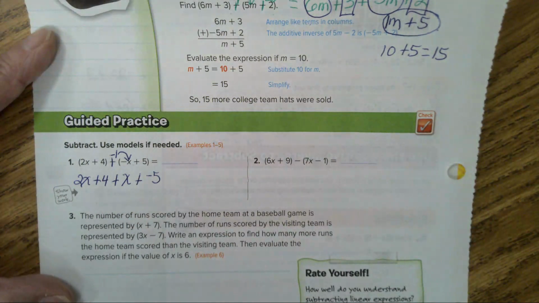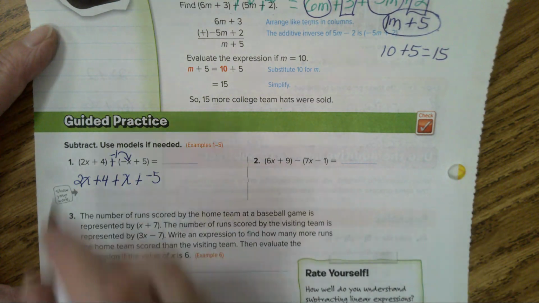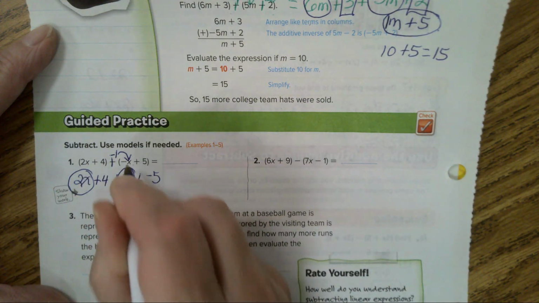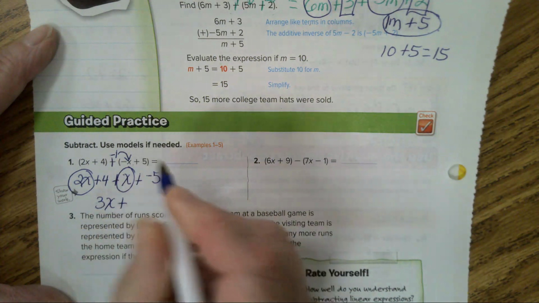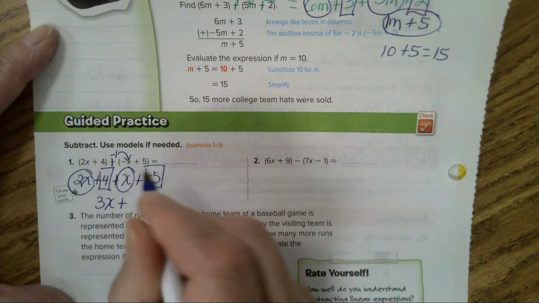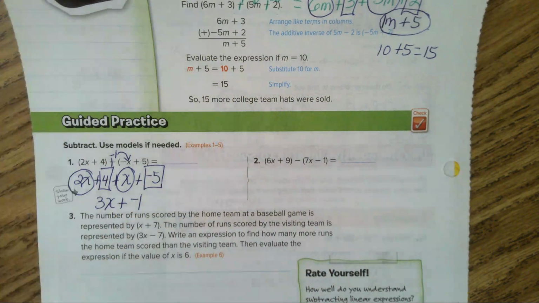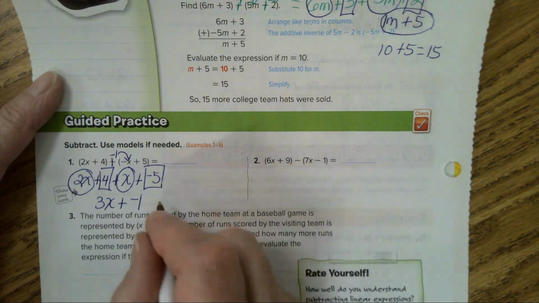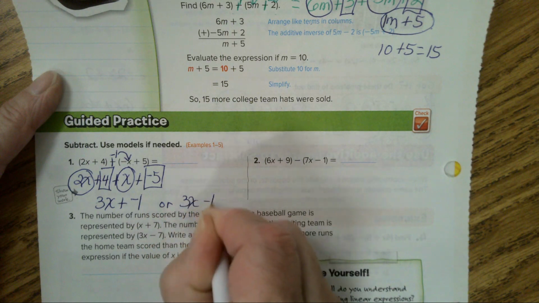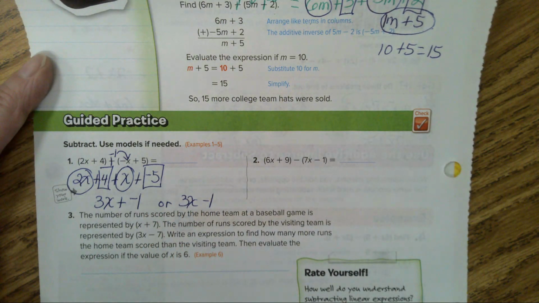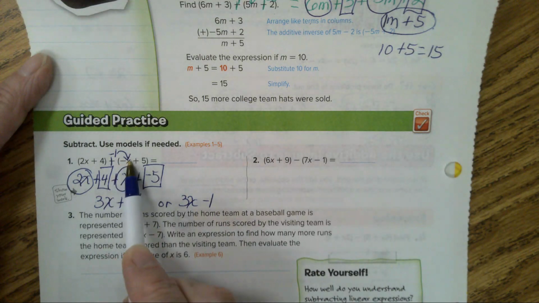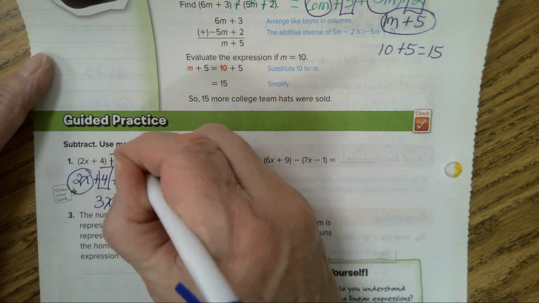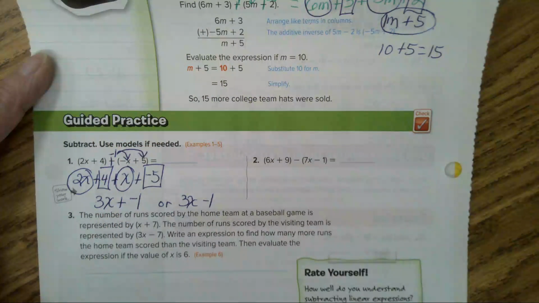Now, combine your like terms. Let's do the circles and boxes. Circle your 2x plus x is 3x, and 4 plus negative 5 is negative 1. Okay, good. You're getting that written down. Any questions on the answer, 3x plus negative 1 or 3x minus 1? Either one would be counted correct. Any questions? Yes? So if you basically did negative 1 times negative 1x, yeah. And then don't forget, I also took negative 1 times 5. Yeah. All right, now let's go to number 2.